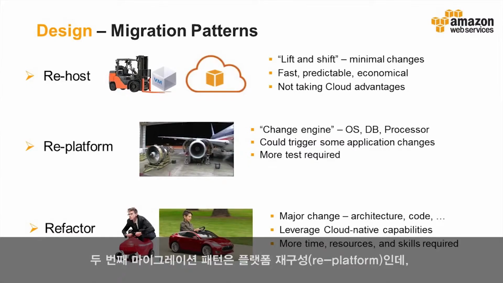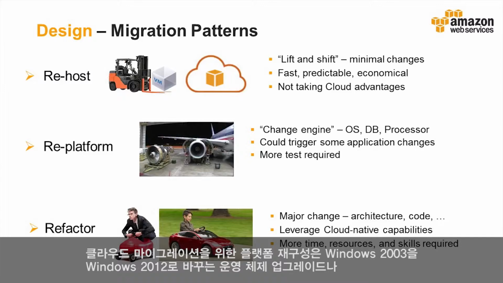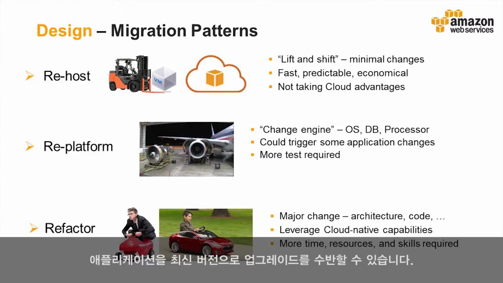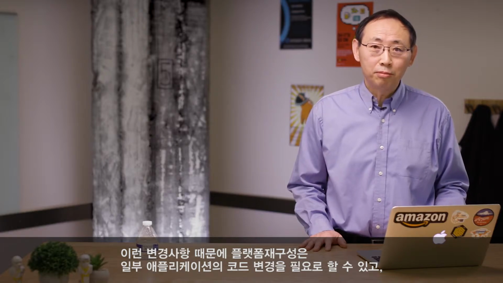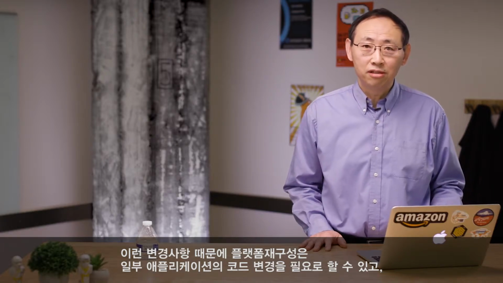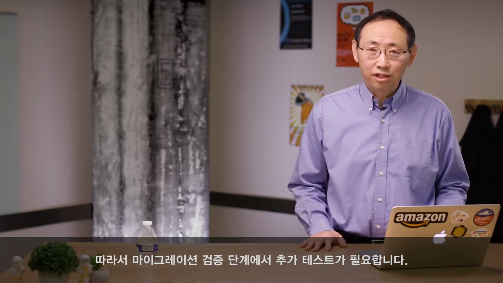The second migration pattern is replatform. It's like changing the airplane engine for higher performance or newer functionality. Cloud migration replatform may involve upgrading the operating system, say from Windows 2003 to Windows 2012, or upgrading an application to the latest release. Because of these types of changes, replatform may trigger some application code changes. As such, more testing is required at the migration validation stage.